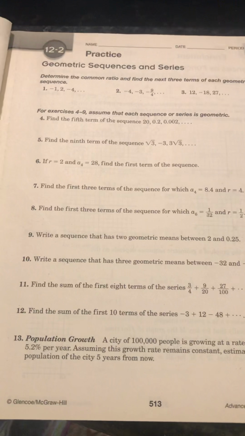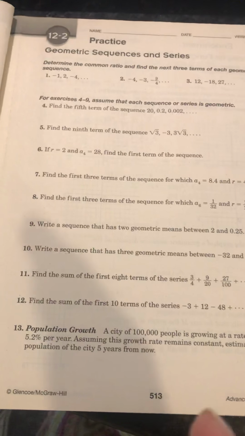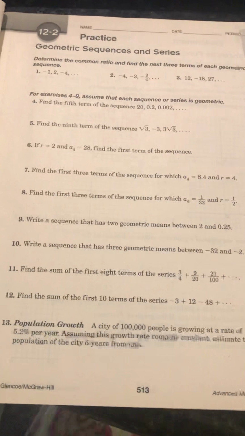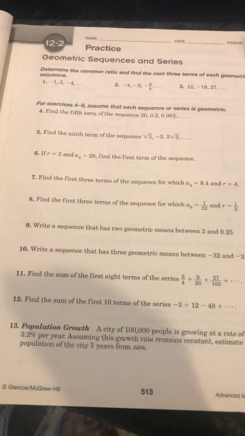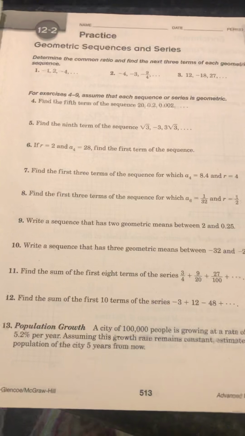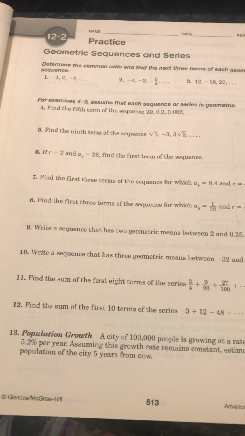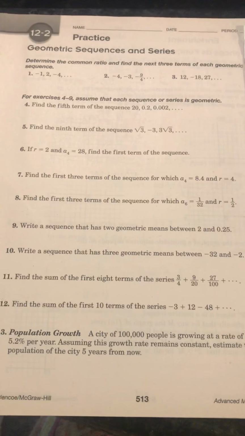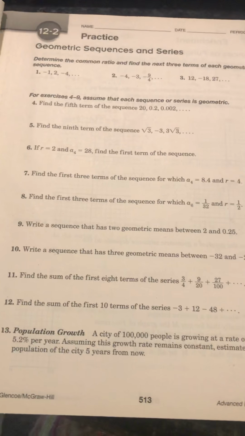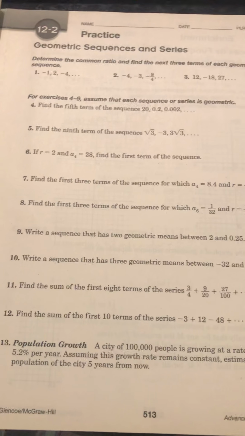is a sequence where you are consistently adding the same thing from any term to get the next term. A geometric sequence is where you are consistently multiplying by the same term. In an arithmetic sequence, they call it D for the difference between terms. A geometric sequence, they use the letter R for ratio between terms.